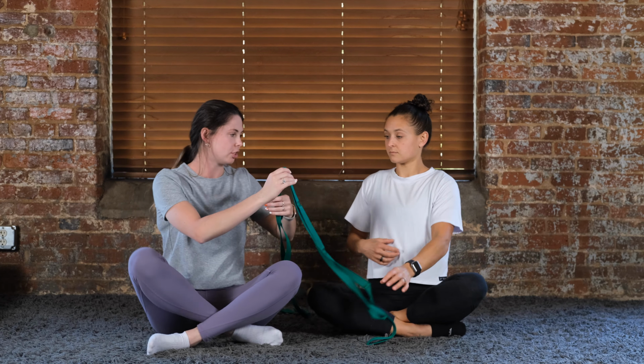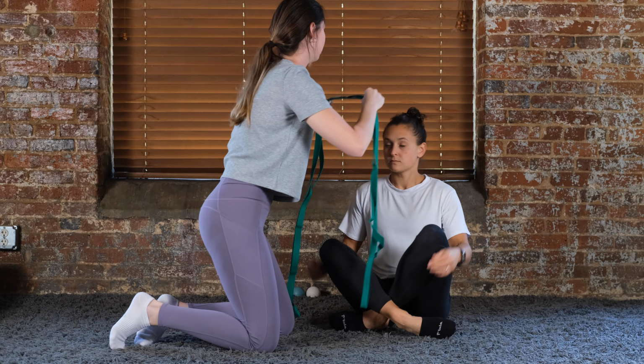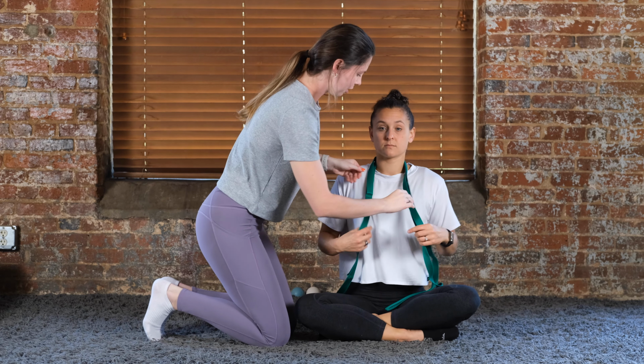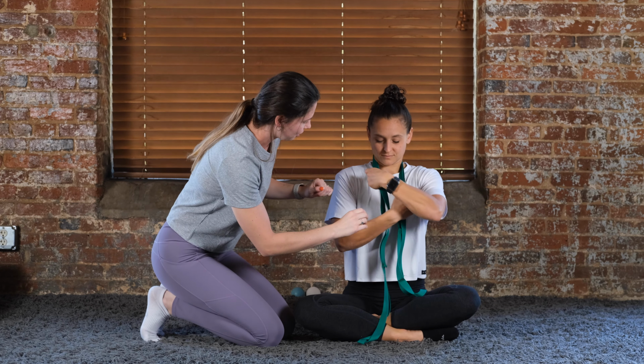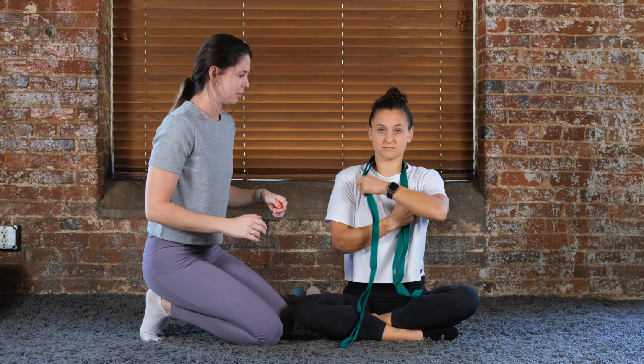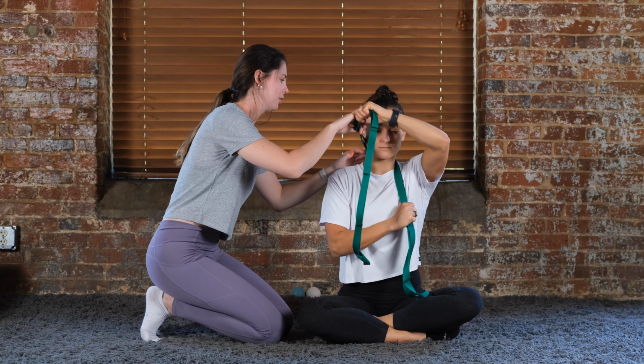So for rotation, I'm going to put this around Laura's neck. Okay. The big thing here is to have your hands crossed. Good. And since her left hand is on top, we will do left rotation first.